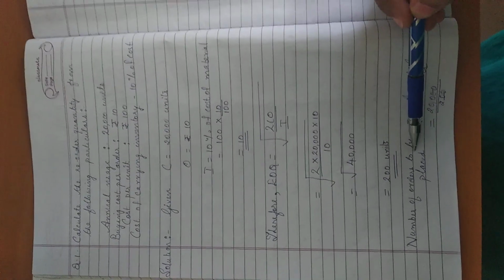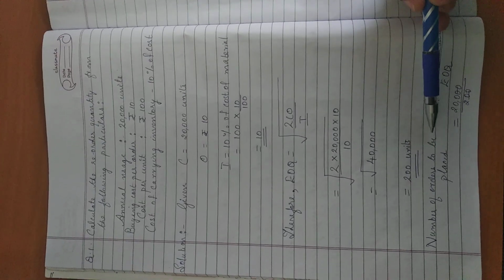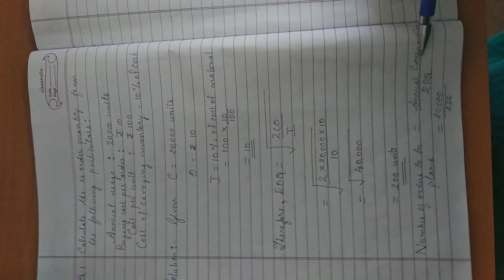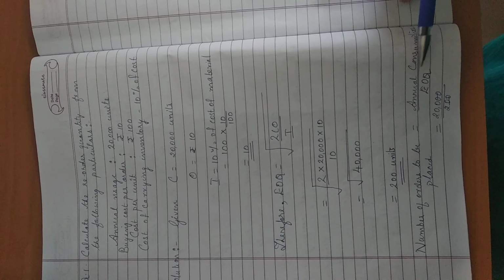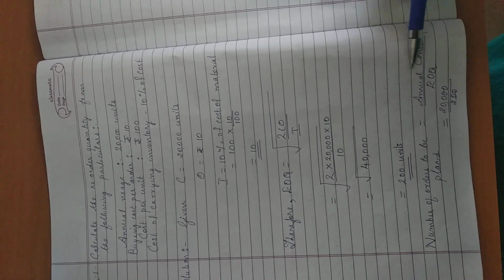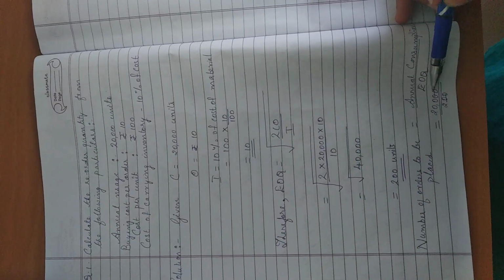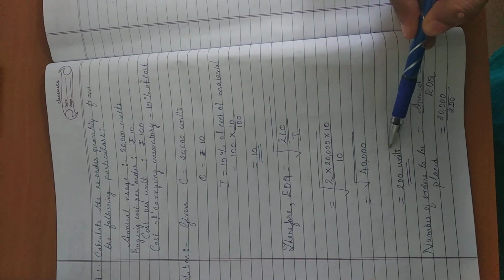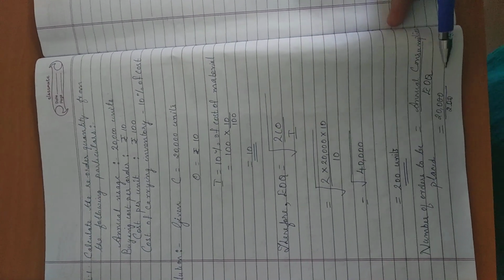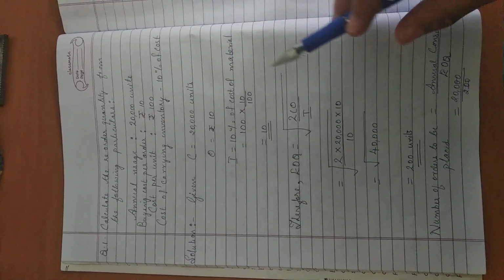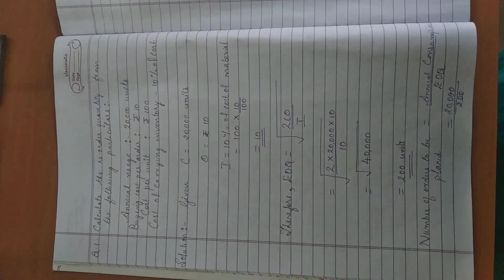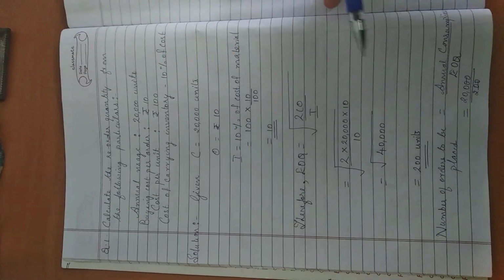Now, sometimes in some questions, they may even ask the number of orders to be placed. The formula is very simple: annual consumption divided by EOQ. Here annual consumption was 20,000 units, so we have written 20,000. Now EOQ we got 200, so it will be 100 orders. So this is the basic problem that you will be getting for an EOQ. More than that, there is no other particular adjustment.